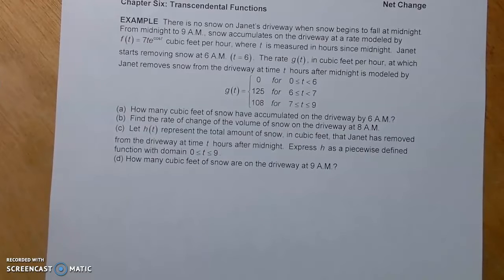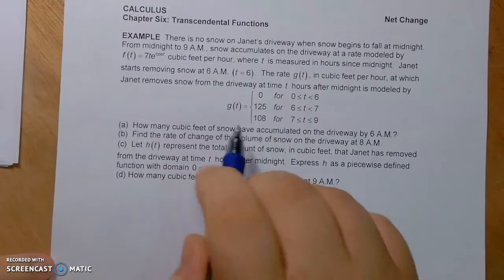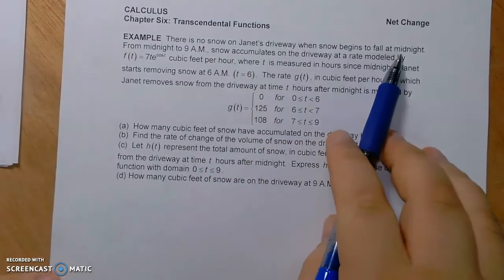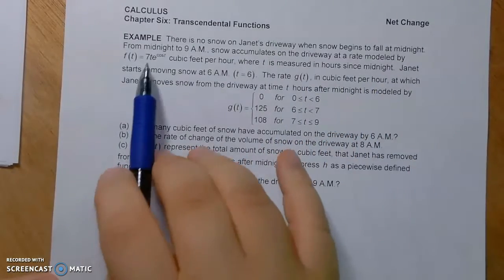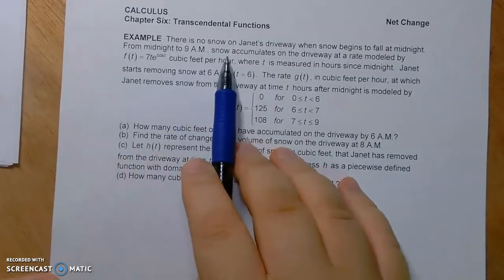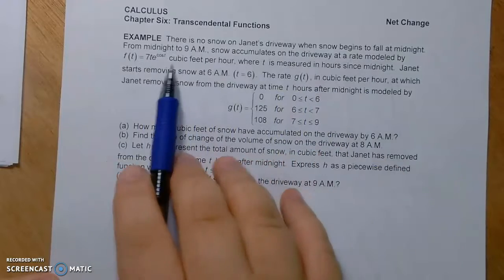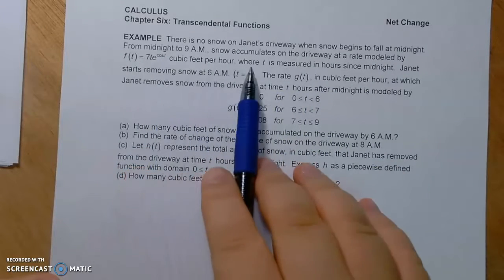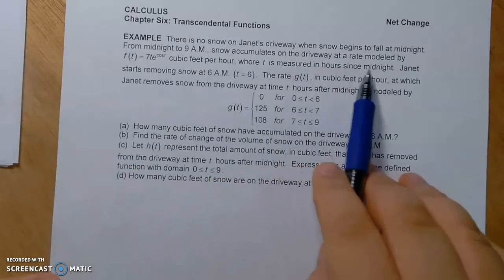All right, let's look at one more example of net change here. There's no snow in Janet's driveway when the snow begins to fall at midnight. Okay, so no snow at midnight. From midnight to 9, snow accumulates on the driveway at a rate modeled by f of t, where t is measured in hours since midnight.